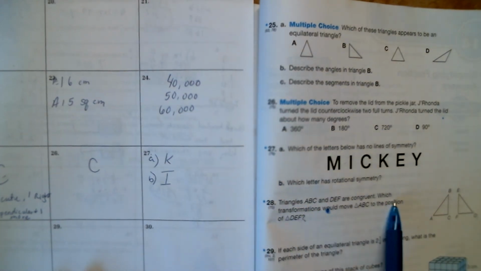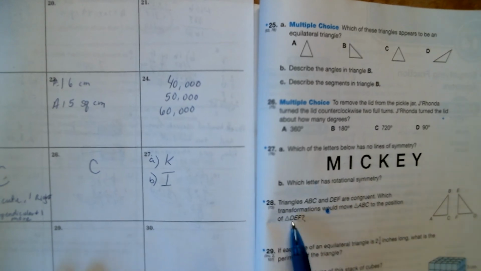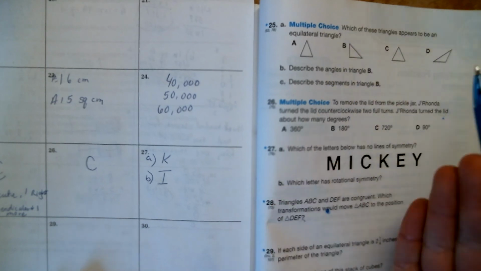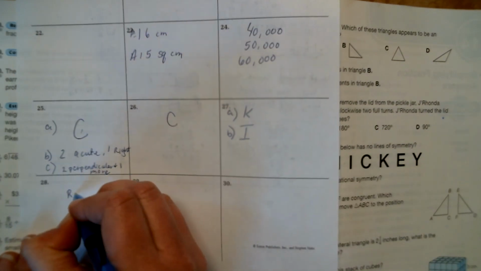Triangles A, B, C, and D, E, F are congruent. Which transformation would move ABC to the position D, E, F? Remember, a mirror opposite is reflection. So reflection.